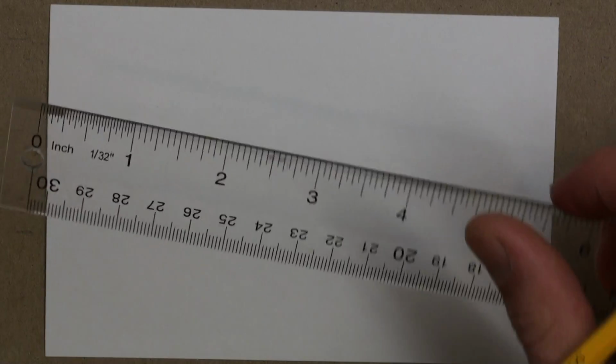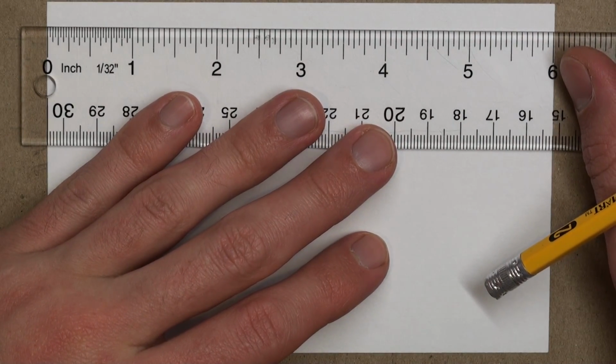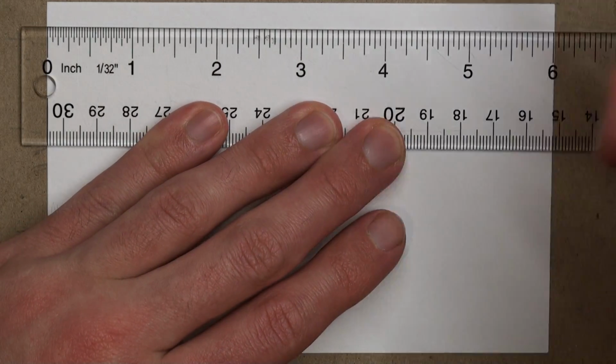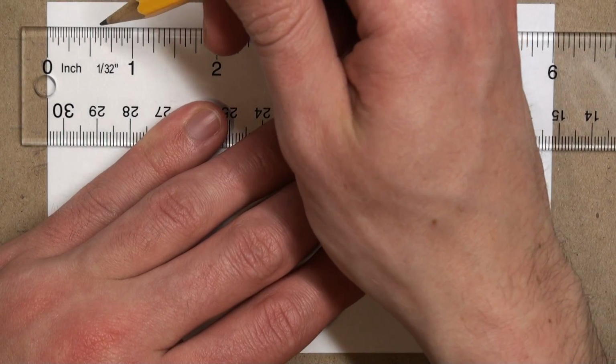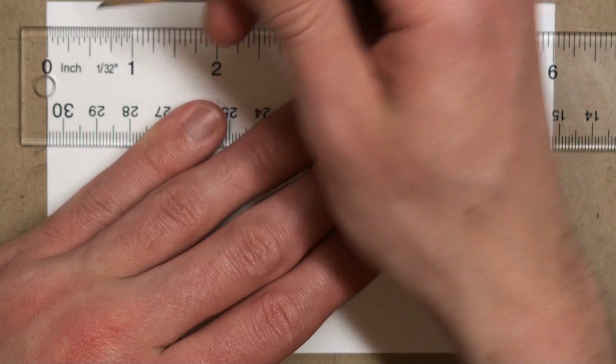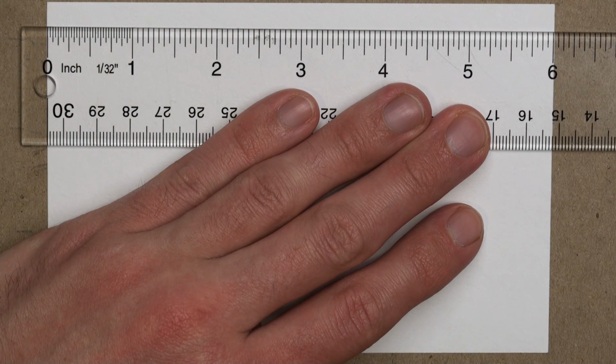Start near the top. If I go across, let's see, 6 inches, each one into 2.